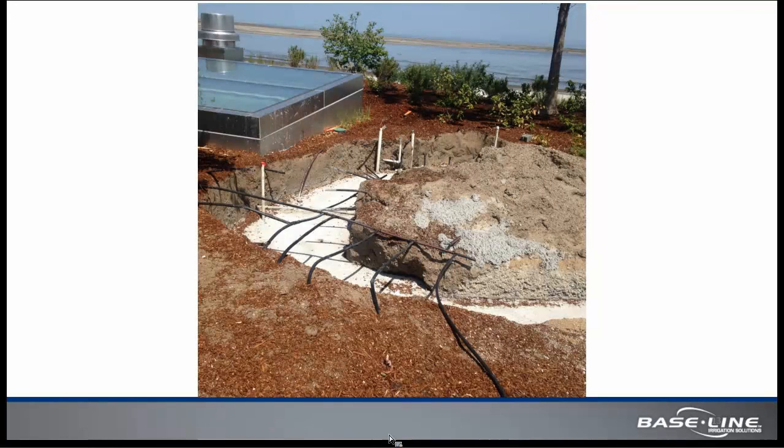This shows you a cross-section of the typical planting medium on the roof itself. You can see that it's very shallow media, typically 18 inches to 24 inches of engineered soil atop the roof structure that the plant material is planted in.